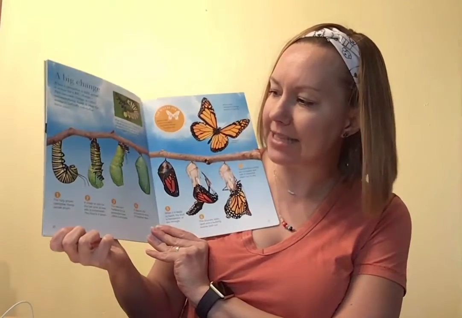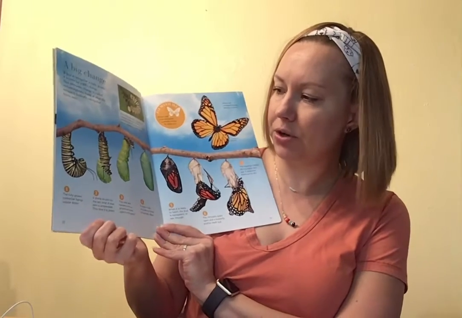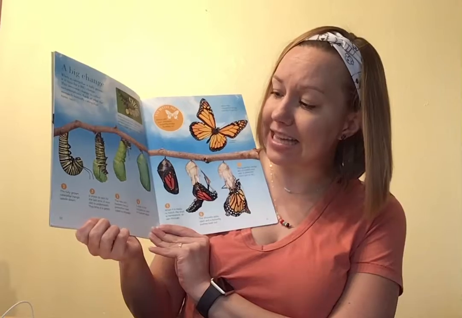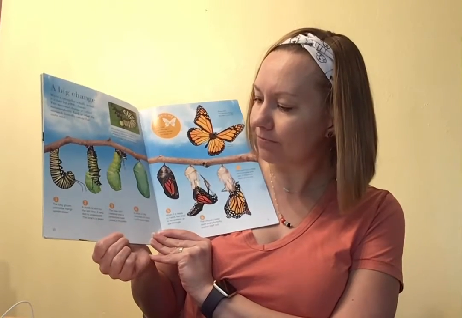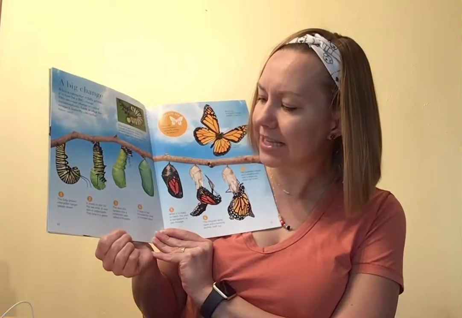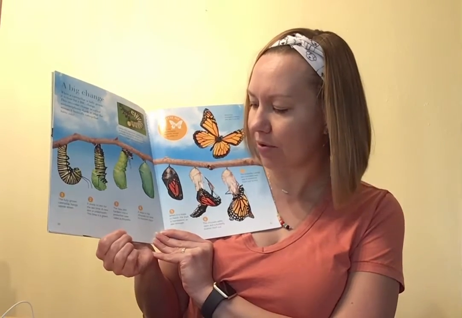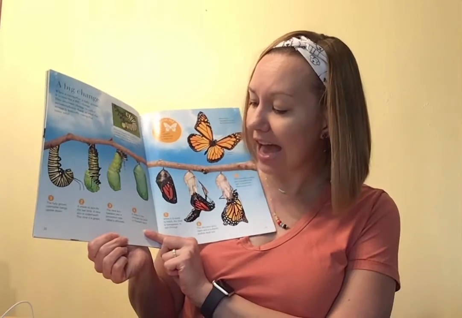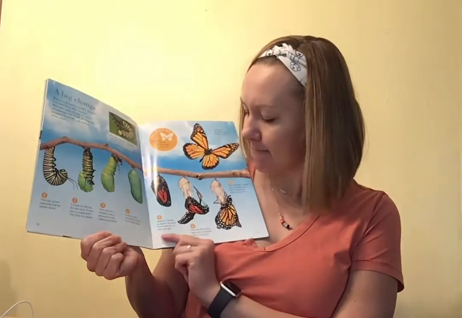Okay, so 1, the fully grown caterpillar hangs upside down. 2, it sheds its skin for the last time. A new skin is underneath. This time it is green. 3, the new skin hardens into a protective case called a chrysalis. 4, it stays in the chrysalis for 9 to 14 days.